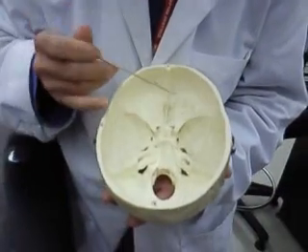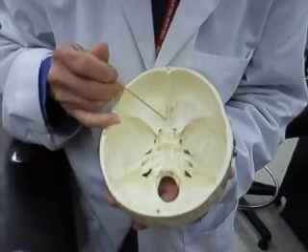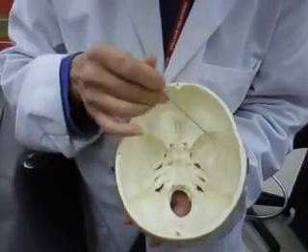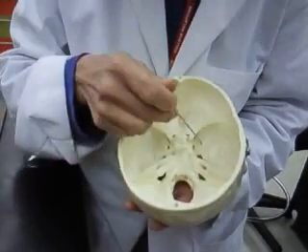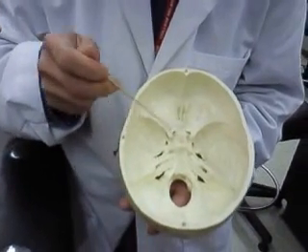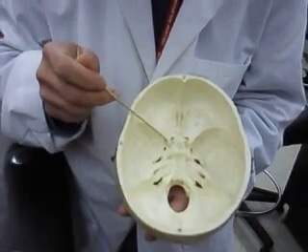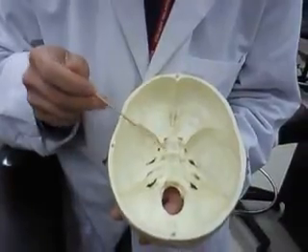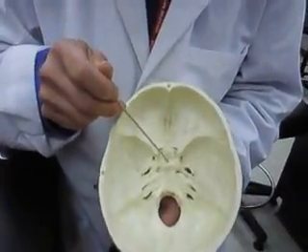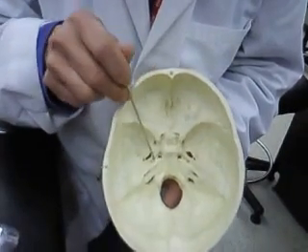This is the ethmoid bone. Crista galli, cribriform plate, olfactory foramina. Sphenoid bone, lesser wings, greater wings. Foramen rotundum, sella turcica. Anterior clinoid process, posterior clinoid process, dorsum sellae, optic chiasm, hypophyseal fossa, carotid groove.